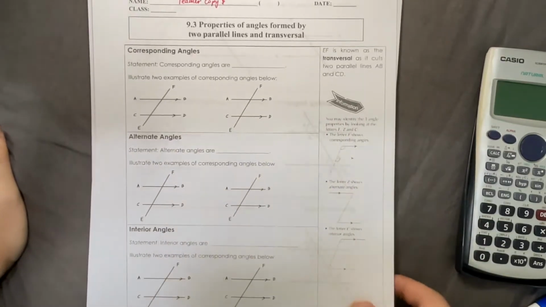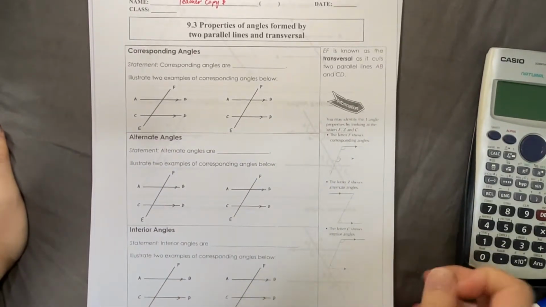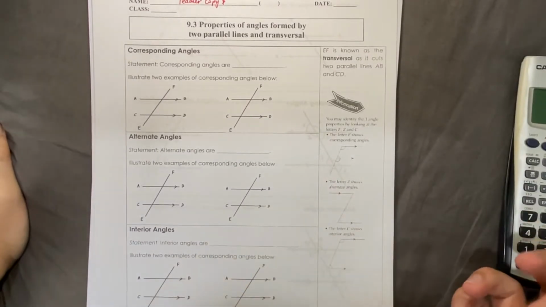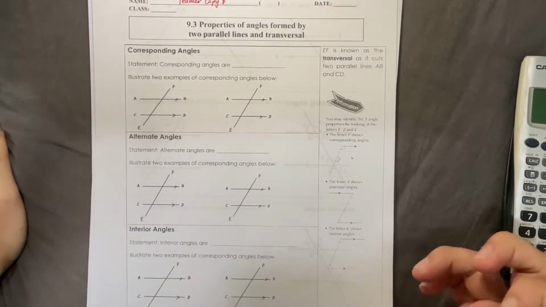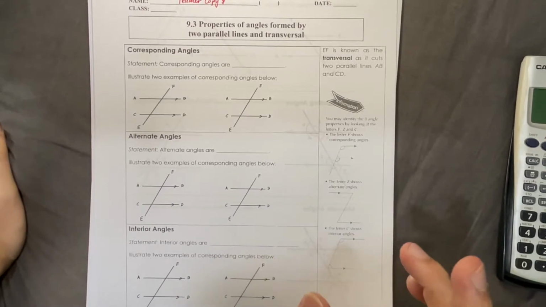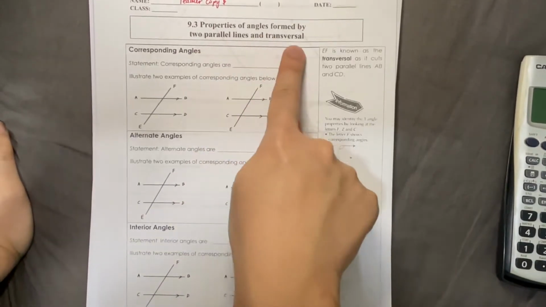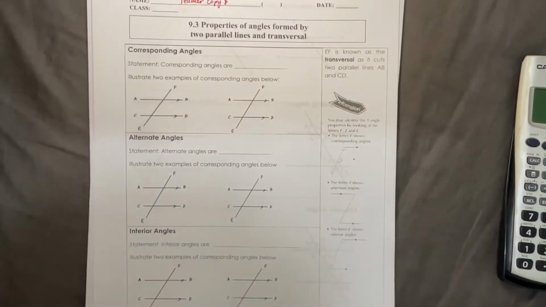Okay, hi everyone. Today we're going to look at 9.3. 9.3 is actually your angle properties, another set of angle properties, but this one involves two parallel lines and a transversal. So what are parallel lines and a transversal?